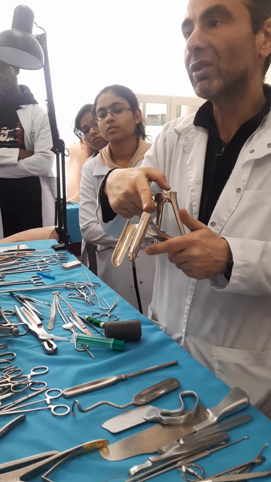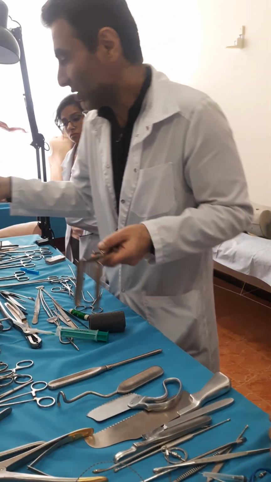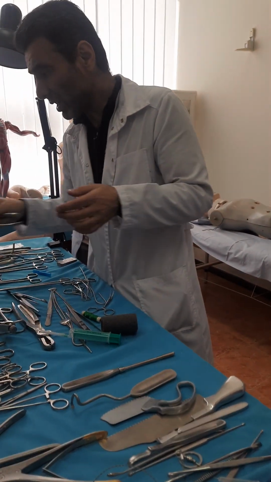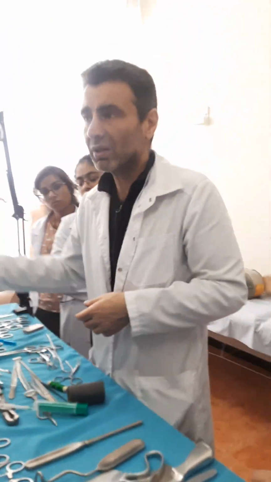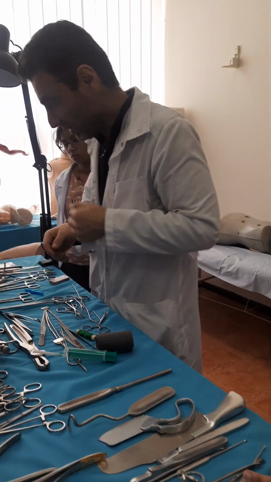Sometimes they don't have enough light to see much better, because it is not a very visible region. That's it. It is an enlargement of the natural apertures to make proctological, gynecological, and different kinds of manipulation.